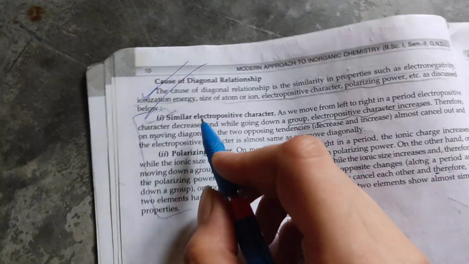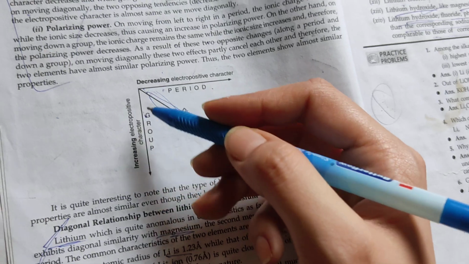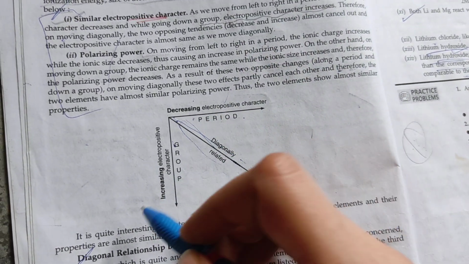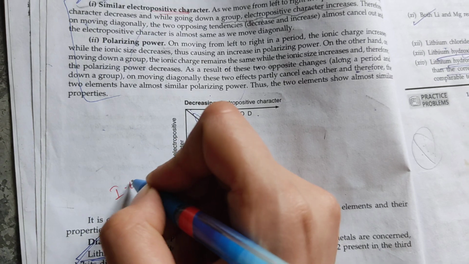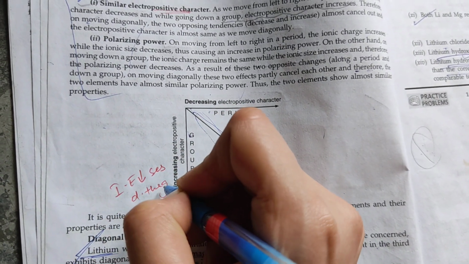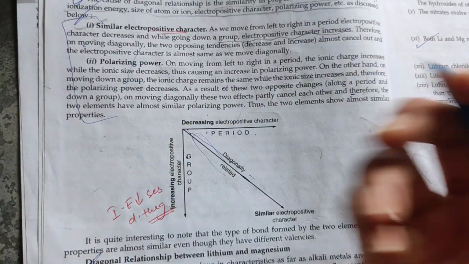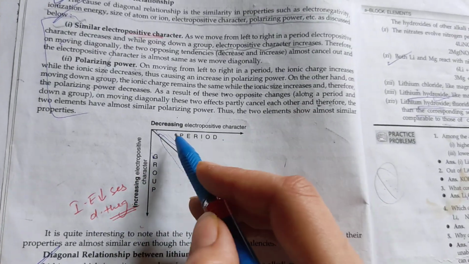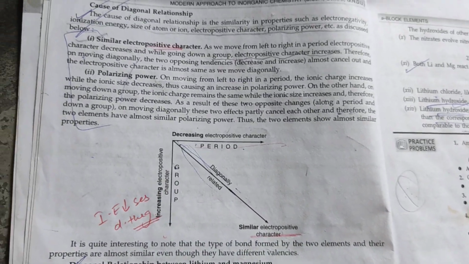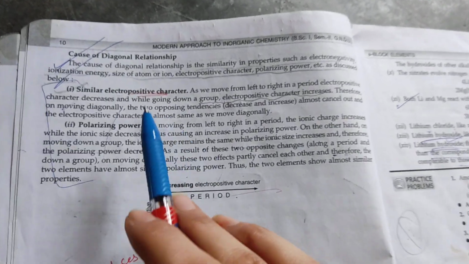See, similar electropositive character, just like I told you about the ionization energy, the same is for the electropositive character. As the ionization energy decreases down the group, the electropositive character, the ability to lose electrons, increases. So it increases, here it decreases, so diagonally it is the same, similar. So the first point, instead of ionization energy, we have electropositivity.